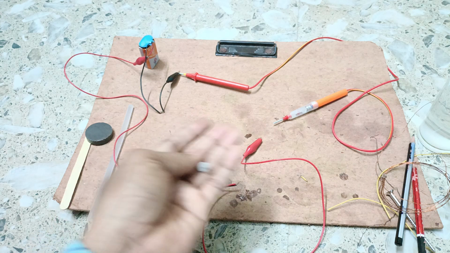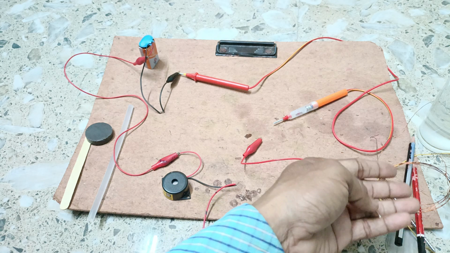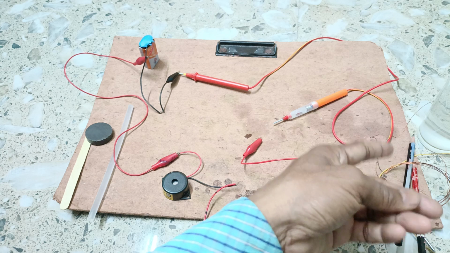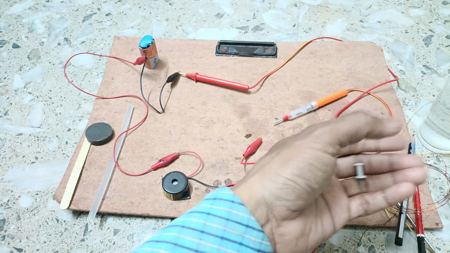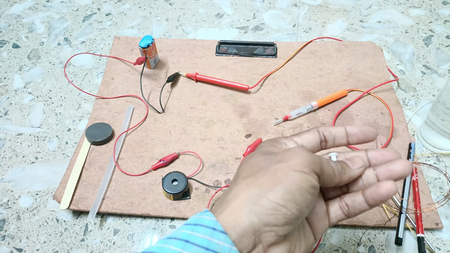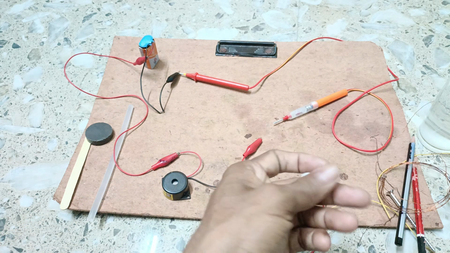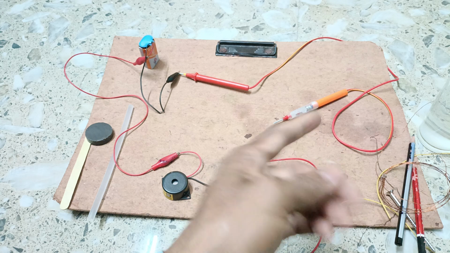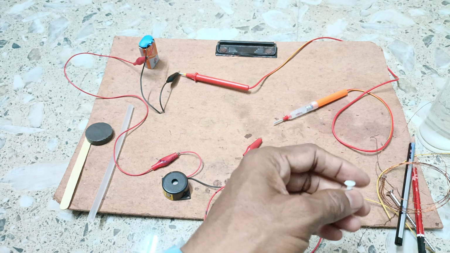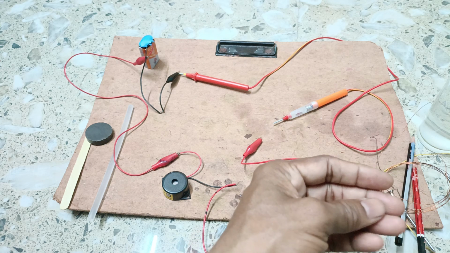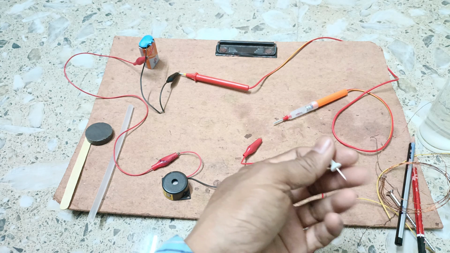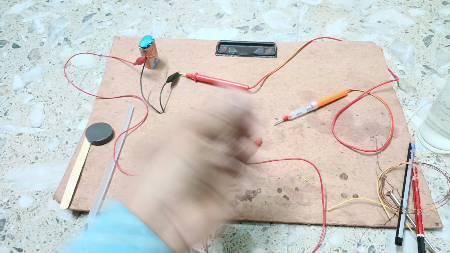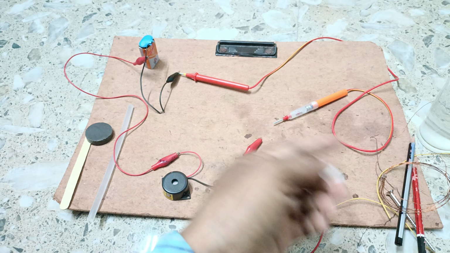Now, one point is that in conductors, the flow of electrons helps to produce electric current, but in the case of liquid, the ions are responsible for flowing electric current. That is, in salt water, Na plus and Cl minus ions are responsible for conducting electric current through this liquid. But in the case of conductors, the free electrons are responsible for conducting current.